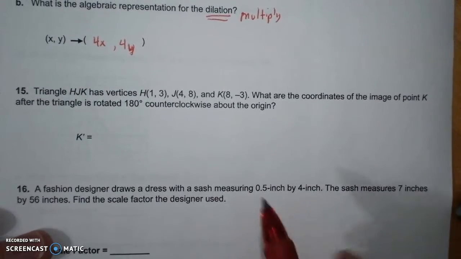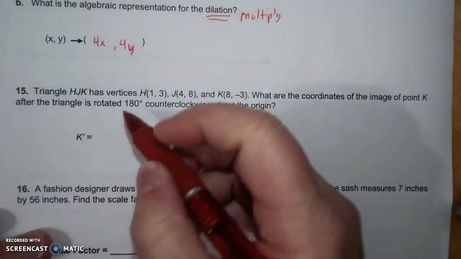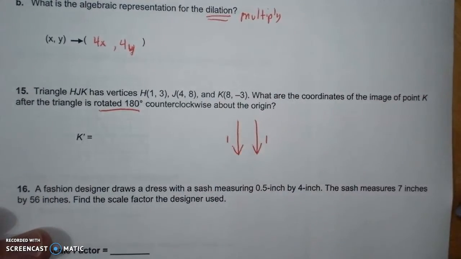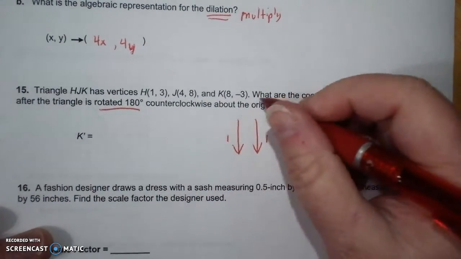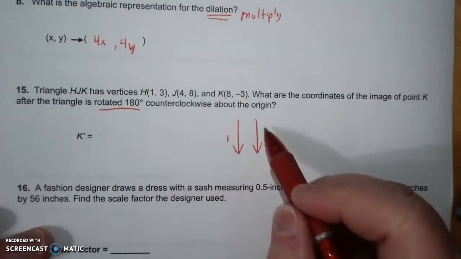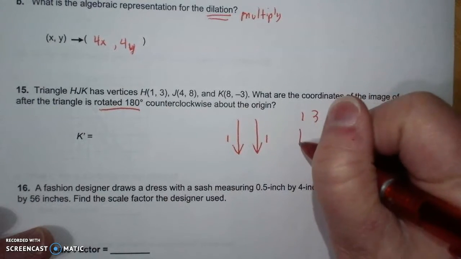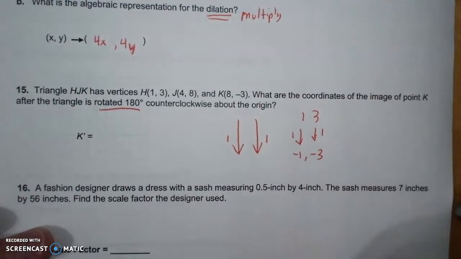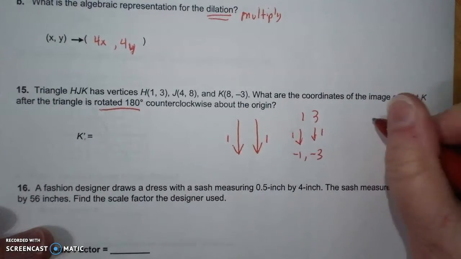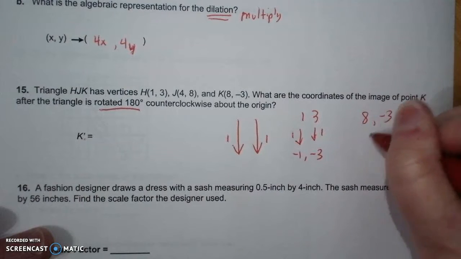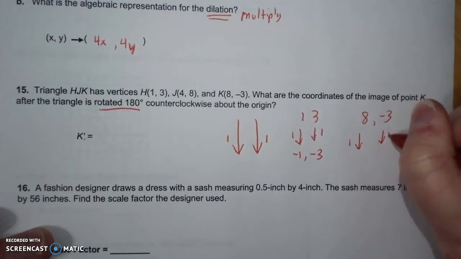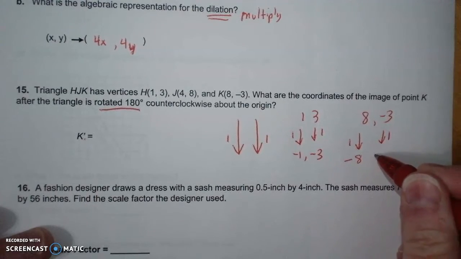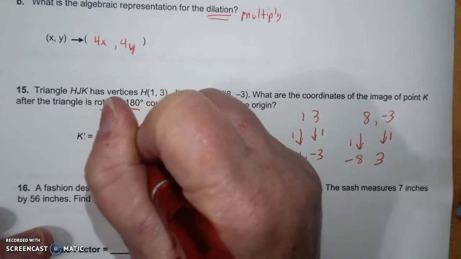Okay, we have another triangle. What are the coordinates after the triangle is rotated 180? Remember that 180 is the little skis. And so what you're going to do is put these coordinates on top of your skis, and you're going to go 1, 3, change sign, negative 1, negative 3. Oh, but we want K prime, so 8, negative 3 would come down as 8 changes signs to become negative 8, negative 3 changes signs to become positive 3.